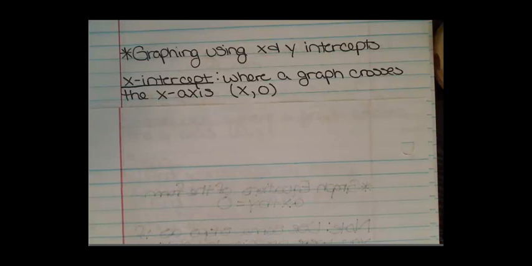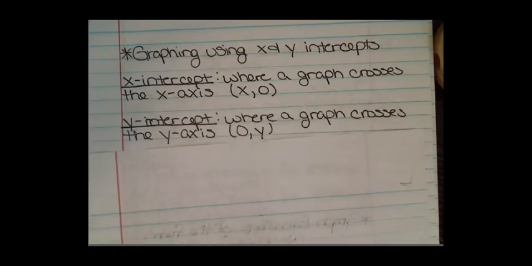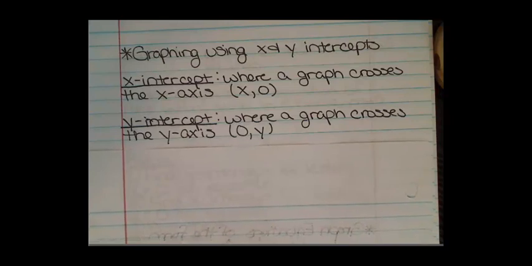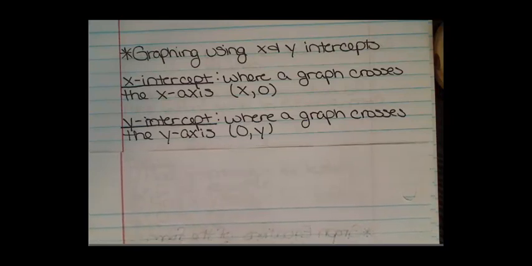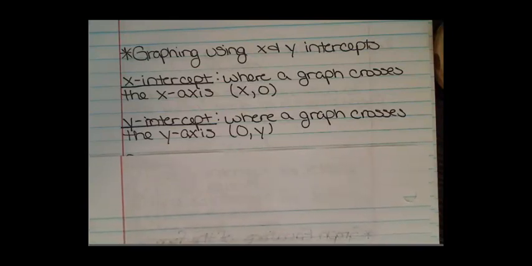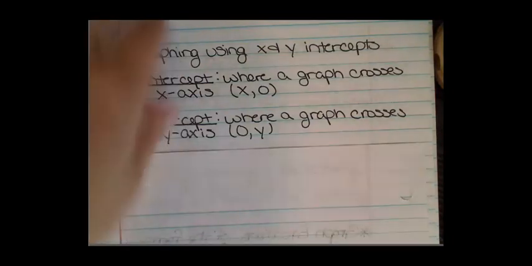The y-intercept is where a graph crosses the y-axis, and it's going to look like (0, y). Okay, so we're going to graph our equations based on this information. So here are the steps for that. And I'll leave that stuff up there so you can copy it down.